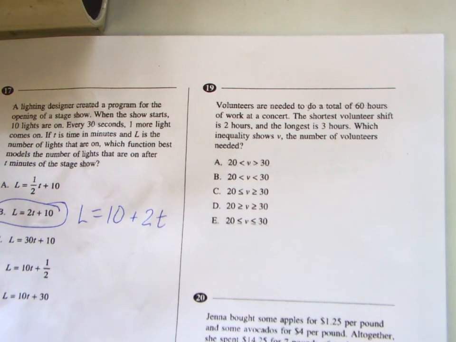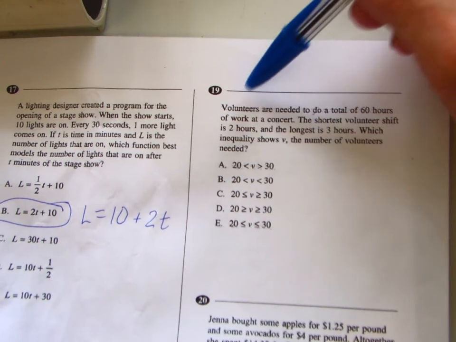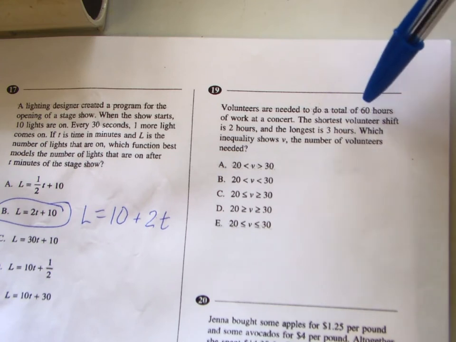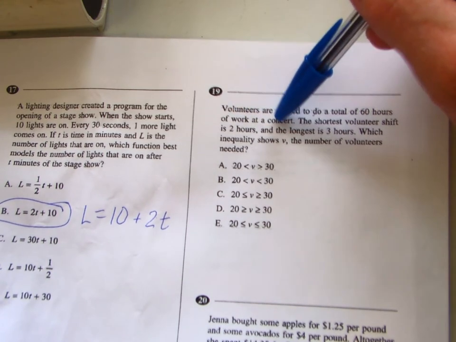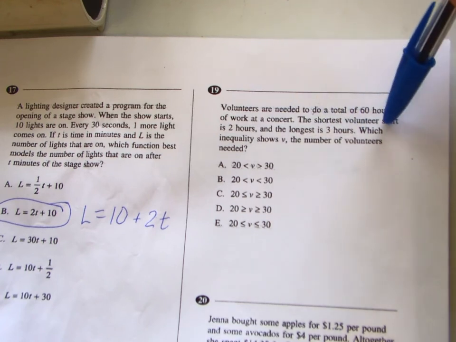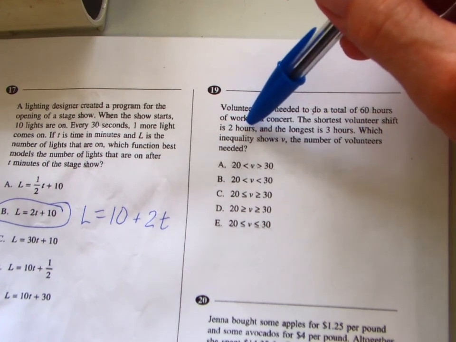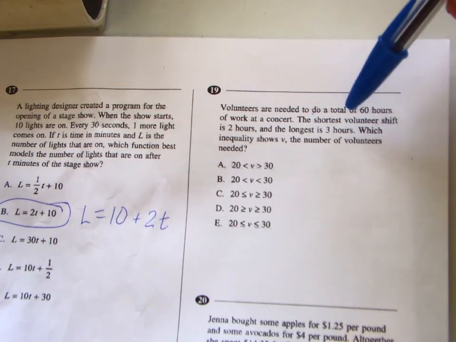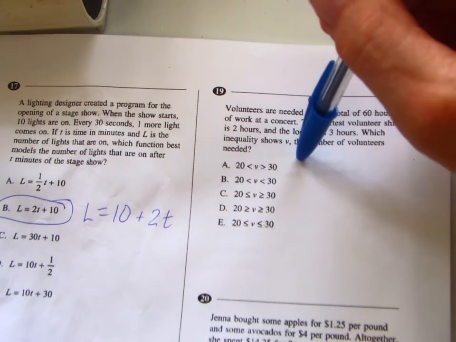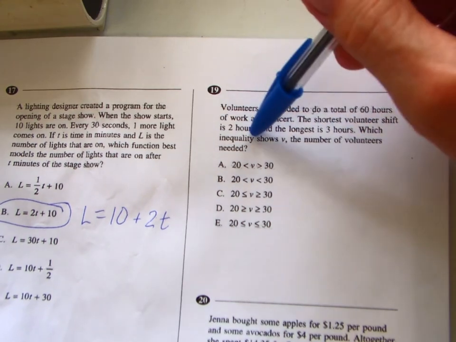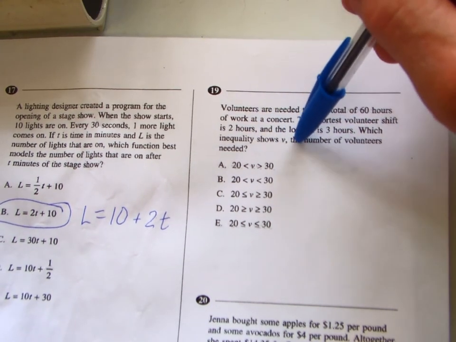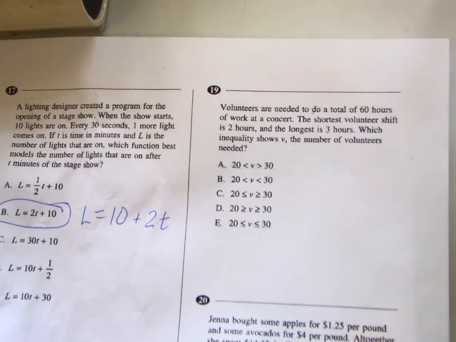Okay, here we are on number 19. Again, read it and try it yourself. Volunteers are needed to do a total of 60 hours of work at a concert. The shortest volunteer shift is 2 hours, and the longest is 3 hours. So that means you can work for 2 hours or you can work for 3 hours. Which inequality shows V, the number of volunteers needed?